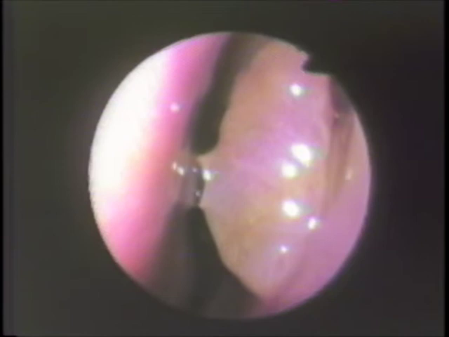Now we're looking at a different kind of polyp. Notice the vascularity that you can actually make out here. Again, this is from the middle meatus. As we watch this polyp, you'll notice the consistency of the tissue is really very different from the mucosa that surrounds it.